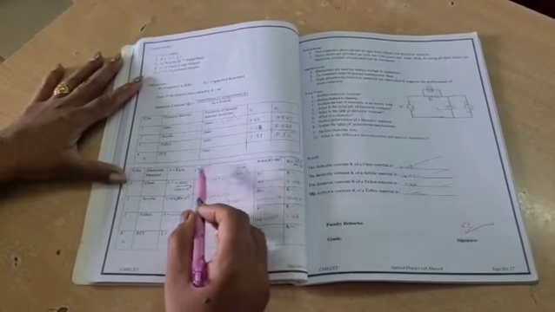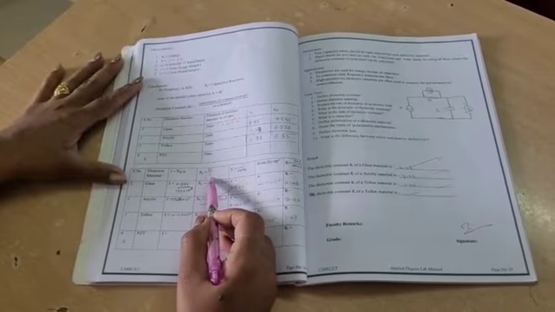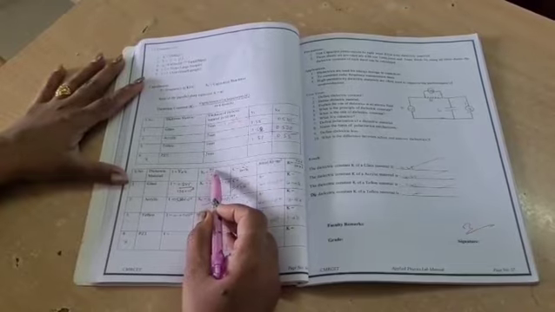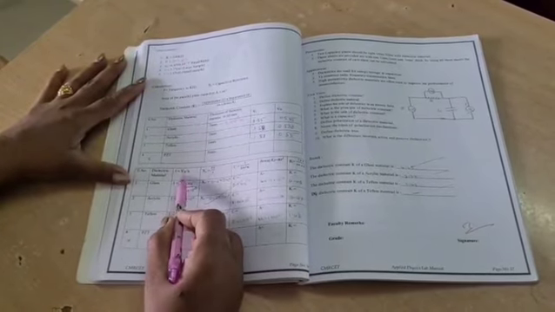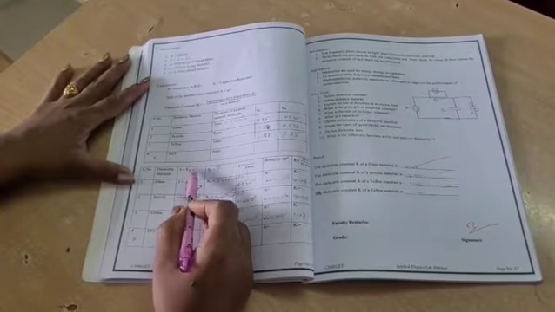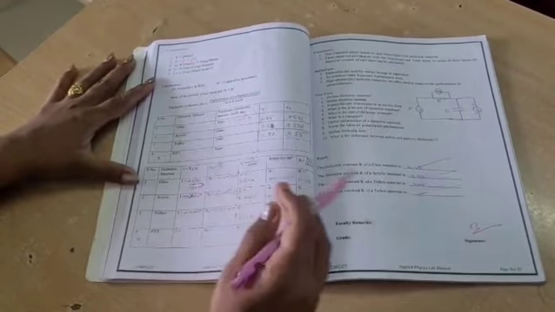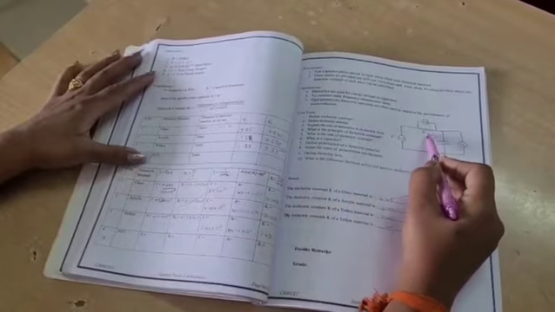To find the Xc value, it is Vc by I. Vc is the voltage across the capacitor, divided by the current. So how do we find the current? We have already noted the value of Vr. Vr divided by R, the resistance value, what we have noted in the circuit, we have the resistor here.